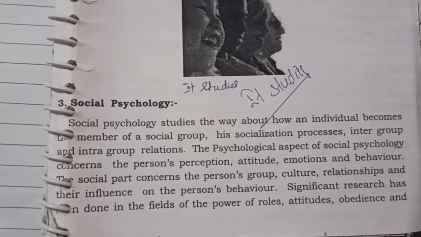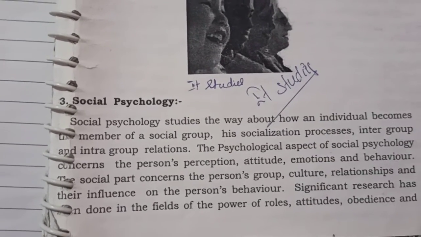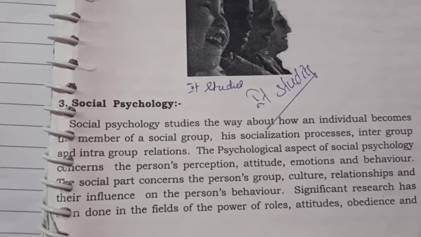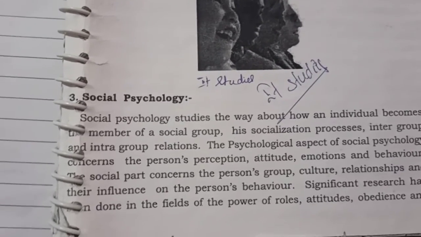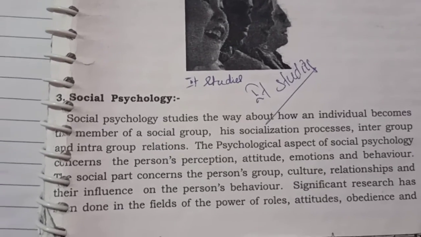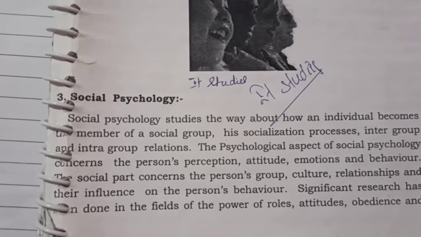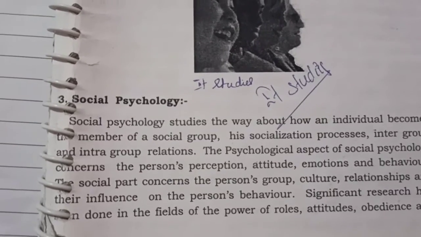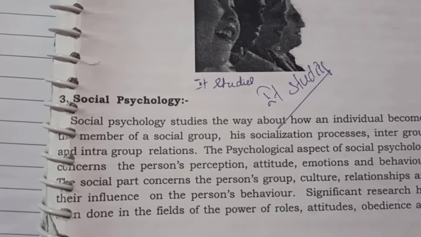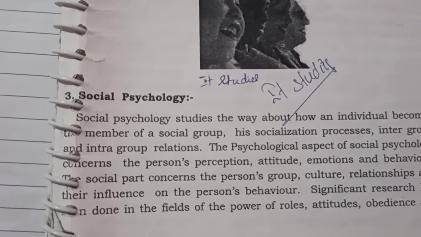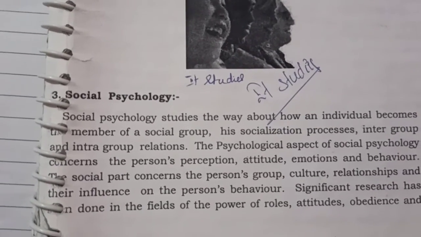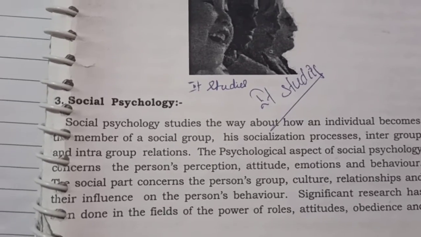So it is not that you can lead the life alone. When you are living in such a society, you have to be in a social group. Okay, there will be circumstances or situations when you are involved in a social group. Then the way you socialize, the socialization process, how you interact with people, how you get along with society. That socialization process, and intergroup, within the group, and intragroup, I mean with other groups.